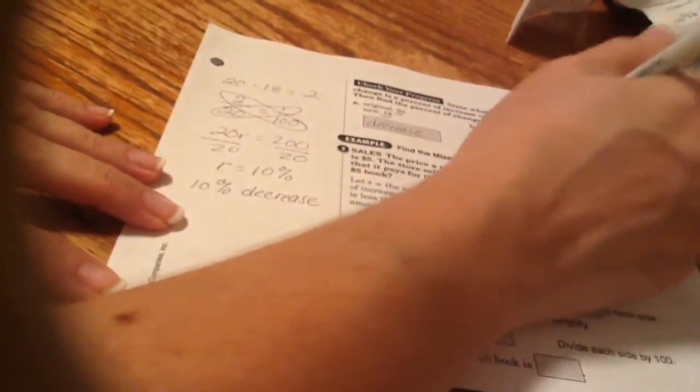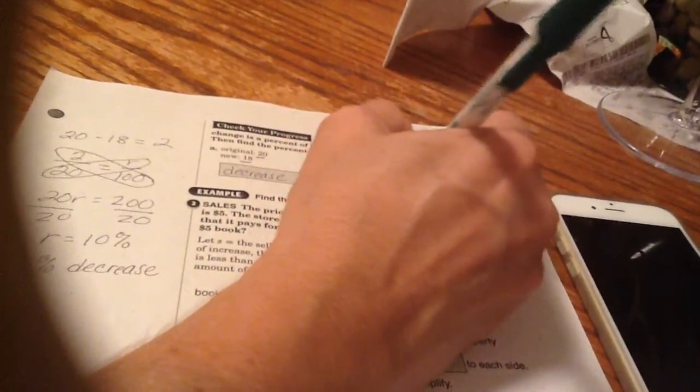All right, so hopefully you stopped the video and you found the percent here. The original number was 12, the new number is 48, so we know that it's an increase. Hopefully you just figured that out. And then hopefully you took 48 and subtracted 12 and got 36.